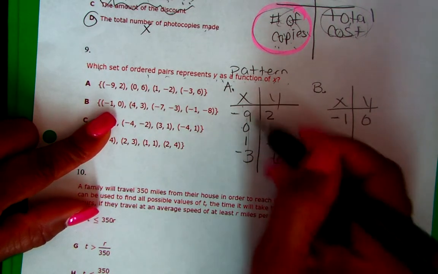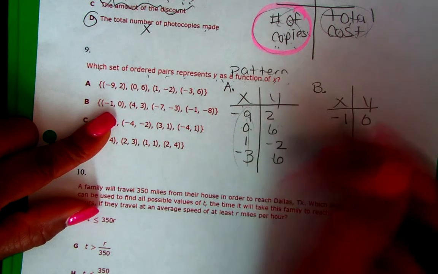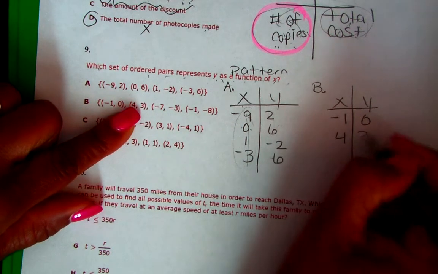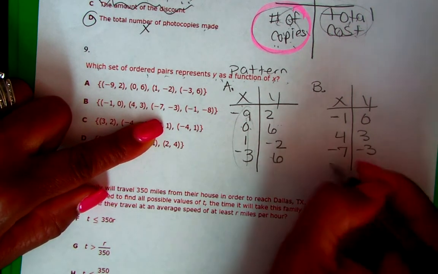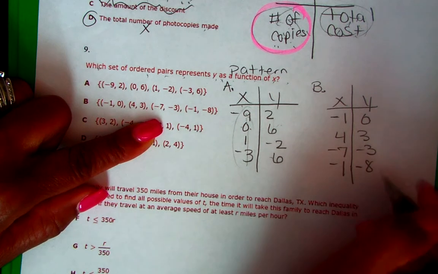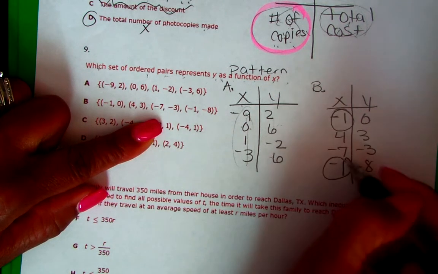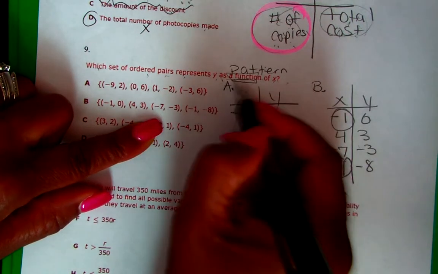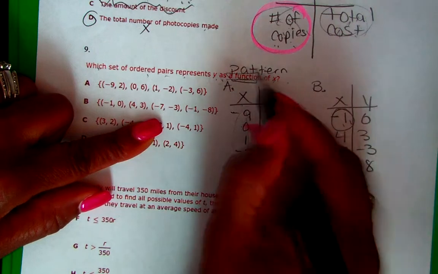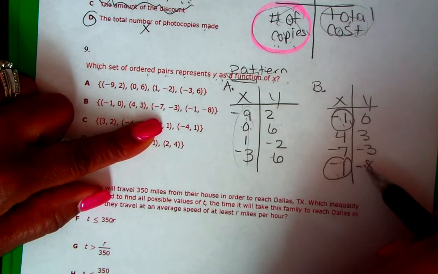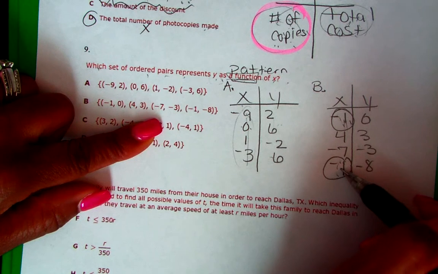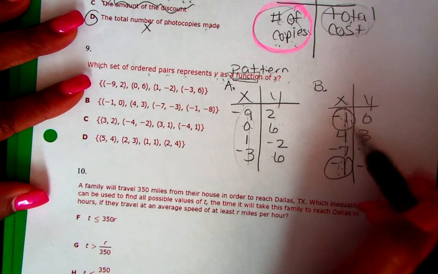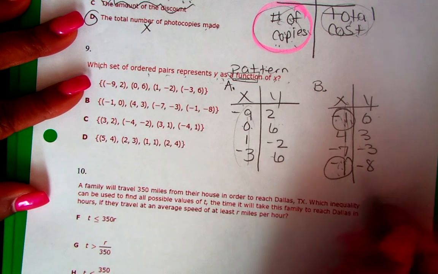And when you're doing this too, if you got anything that's repeating, then you know you can't have that. Negative 1, 0, 4, 3, negative 7, negative 3, negative 1, negative 8. Uh-oh. Ding, ding. Negative 1, negative 1. It said which one is a function. And I put pattern there because I look for pattern, but it said function. I shouldn't have nothing repeating. So once you realize that, you'll be like, well, okay, I don't necessarily need a pattern there because I can focus on this repeat for the X. Because for functions, the X can't repeat, or it can only have one Y. But in this case, negative 1 is with 0 and negative 1 is with negative 8.